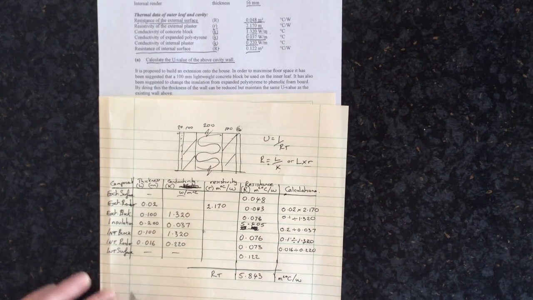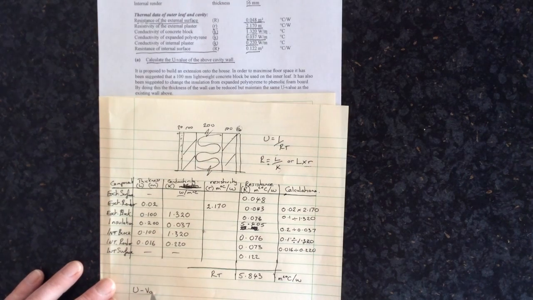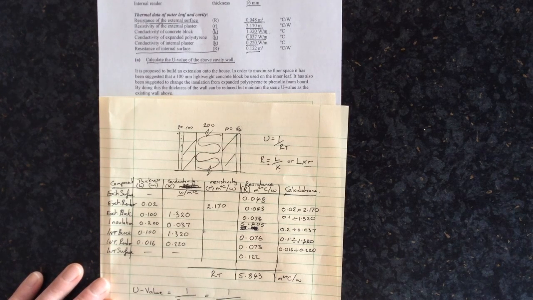So the next thing is we want to find our U value. So U value equals 1 over RT, and write this out again. It's equal to 1 divided by 5.843, and that is equal to 0.171, and I had a 1 after as well, 3 decimal places, up to you.